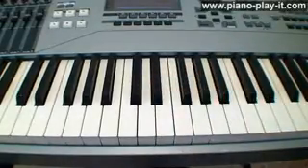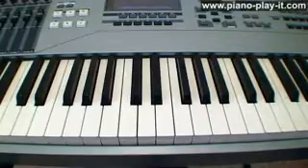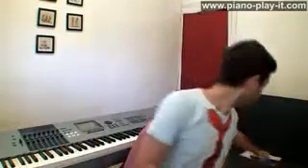How can we find the closest related scales in that case? Scales that are related have almost the same key signature. Are you aware of what a key signature is? Let me demonstrate it if not, okay?